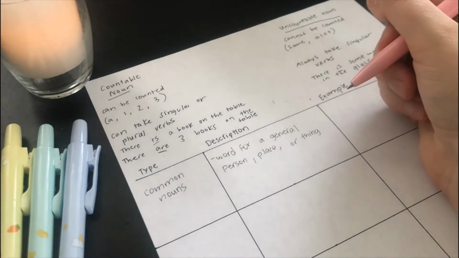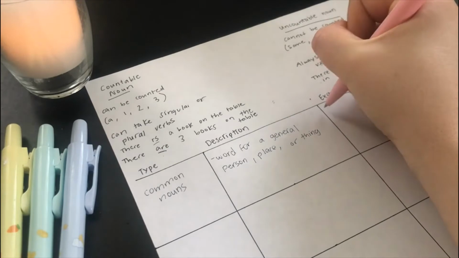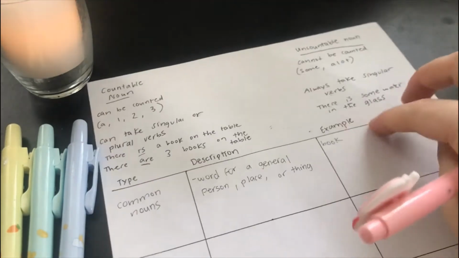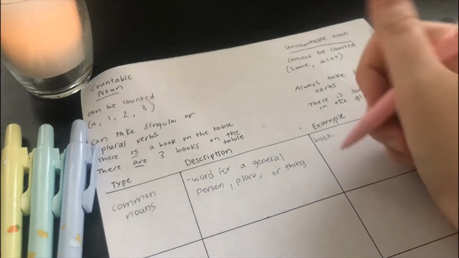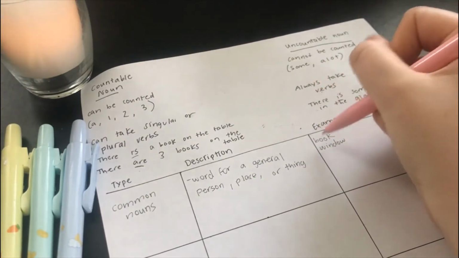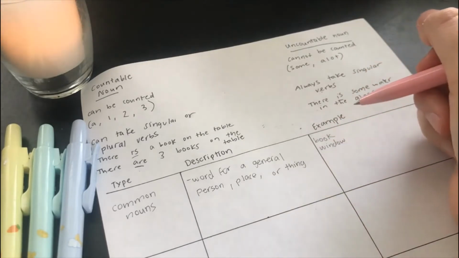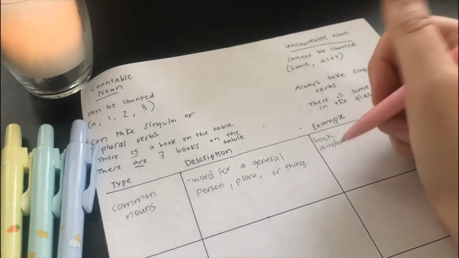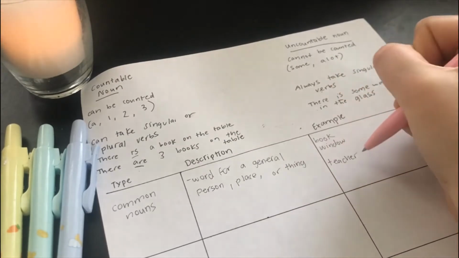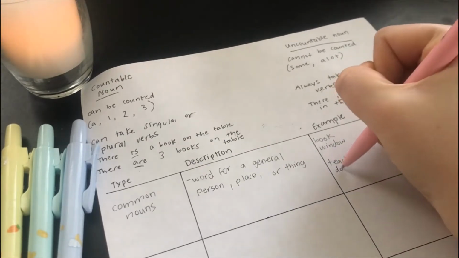All right. What are some examples? Book. So, a general book. Window. So these are going to be things, right? How about a person? You could say a teacher or a doctor.